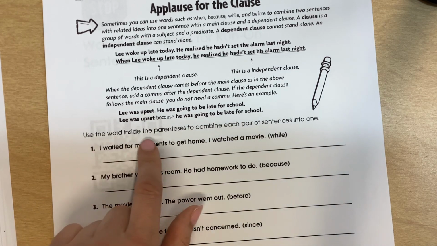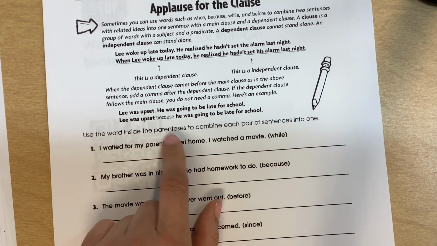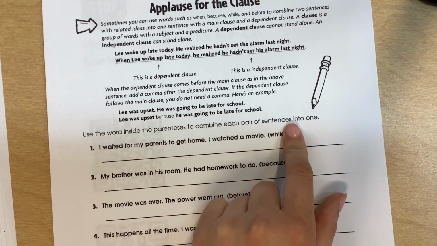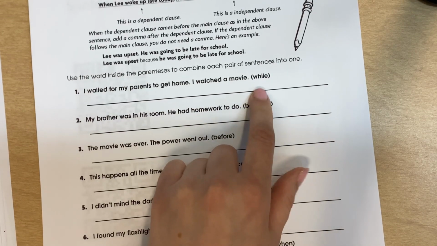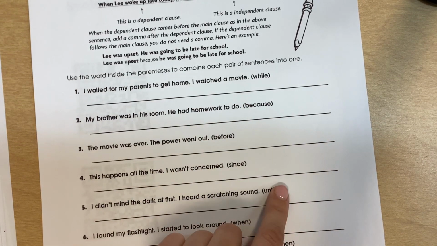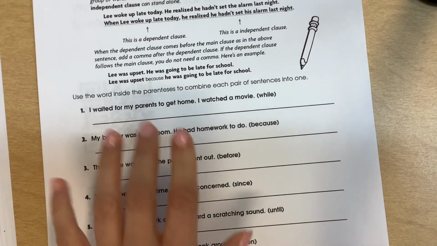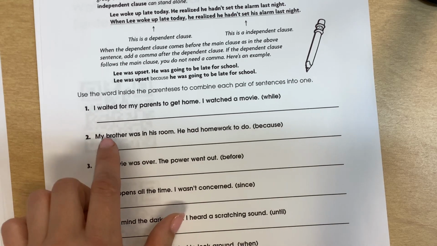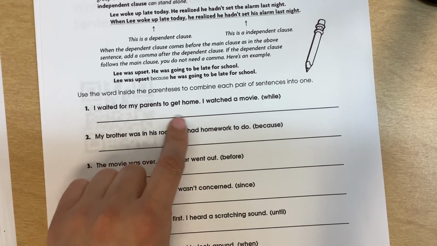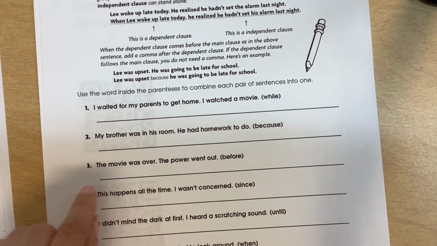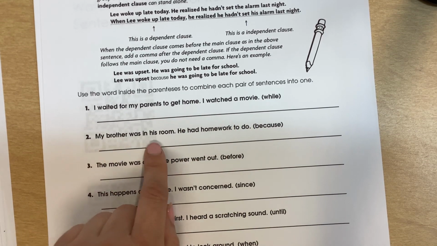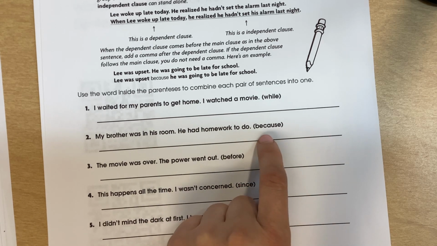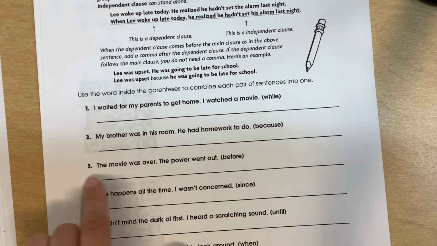So it says use the word inside the parentheses, they spelled that wrong, parentheses, to combine each pair of sentences into one. So it's actually helping you. In these parentheses, it's giving you the word that you're going to use. So you have to determine if it's going to go at the start or at the middle of the two clauses, okay? So 1, I waited for my parents to get home. I watched a movie. 2, my brother was in his room. He had homework to do. And that parentheses is because.